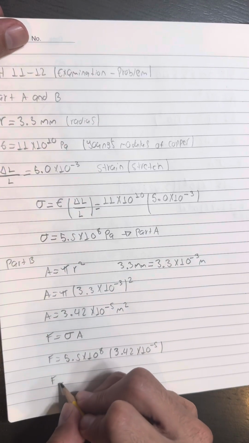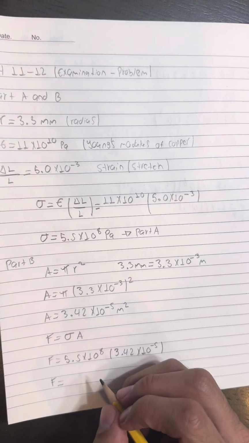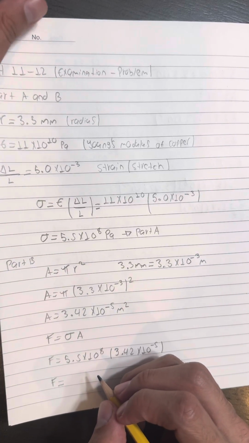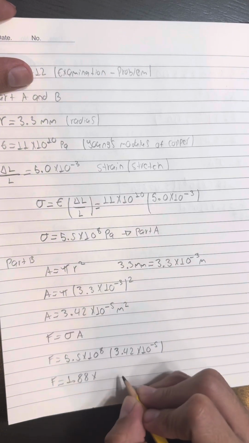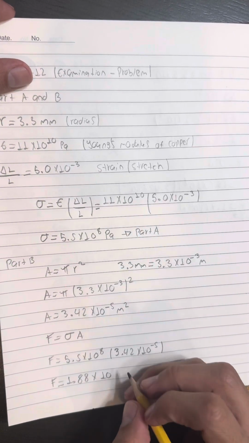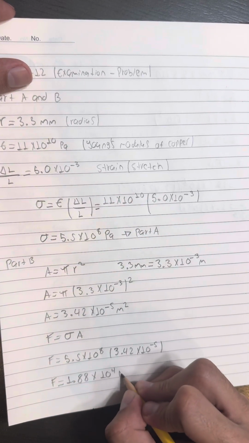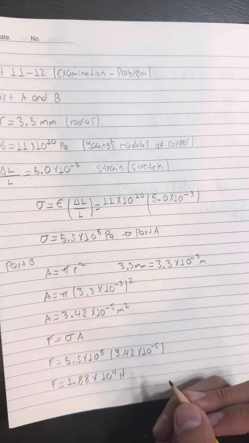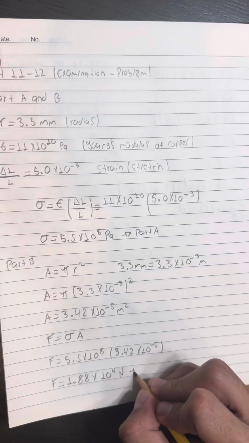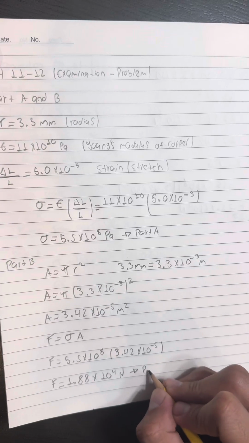So the final answer for part B is going to be 1.88 times 10 to the power of 4 newtons. We can round this to 1.9 times 10 to the power of 4, and this is the answer for part B.